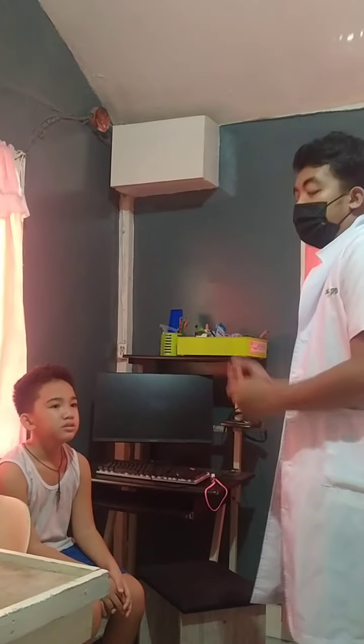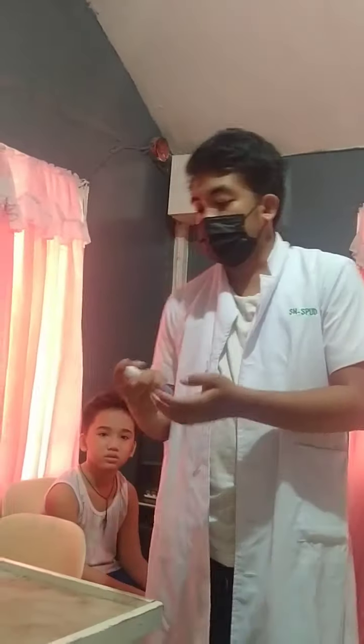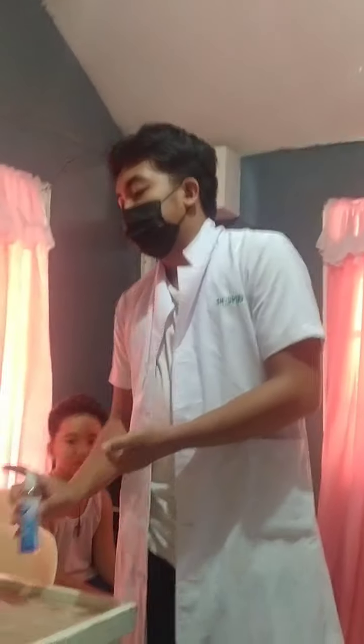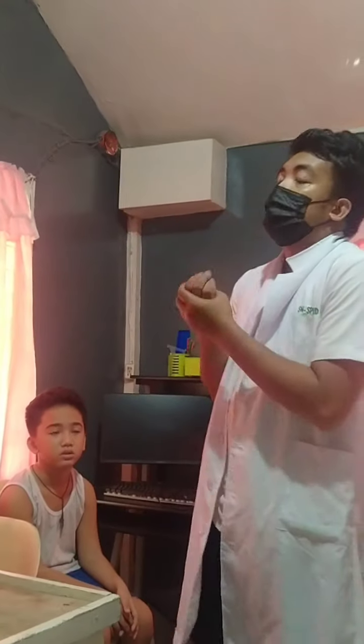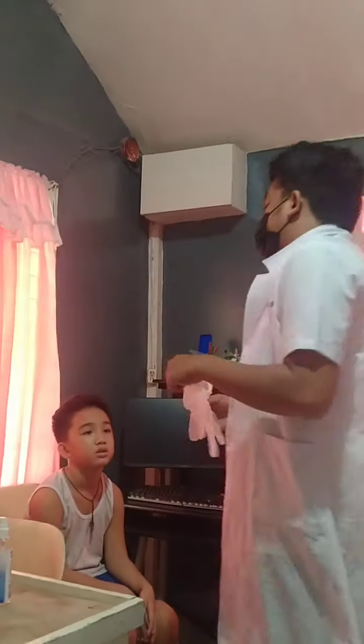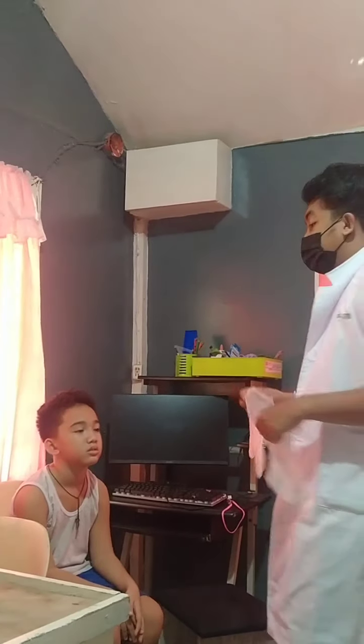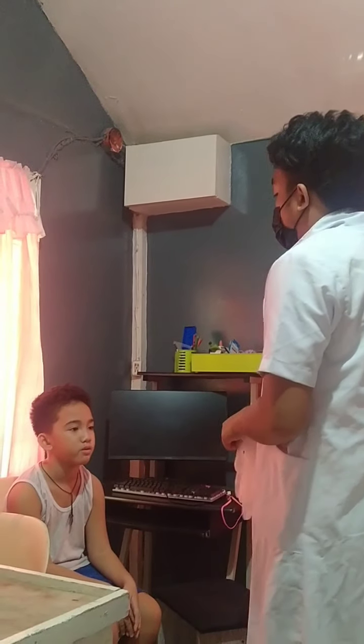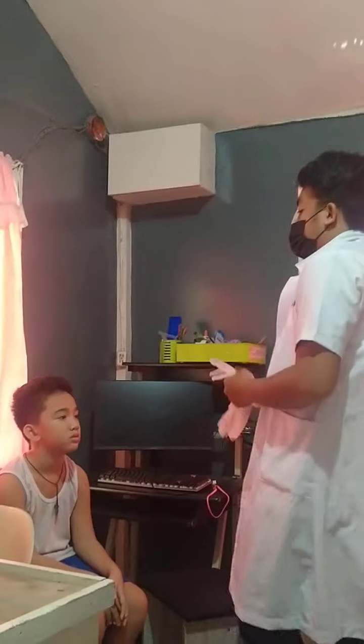Alright, so first thing we'll do is wash our hands and start with the procedure. So let's start with inspecting the patient's sinuses. The first thing we will check is the frontal sinuses.